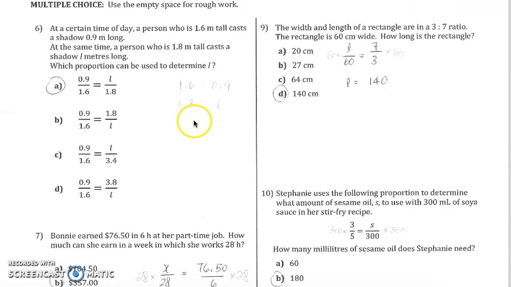Multiple choice questions. At a certain time of day, a person who is 1.6 meters tall casts a shadow 0.9 meters long. So once you read sentences like that, you can write it on the side. 1.6 meters is going with 0.9. At the same time, a person who is 1.8 meters tall casts a shadow L meters long. So again, group this information together, 1.8 to L.